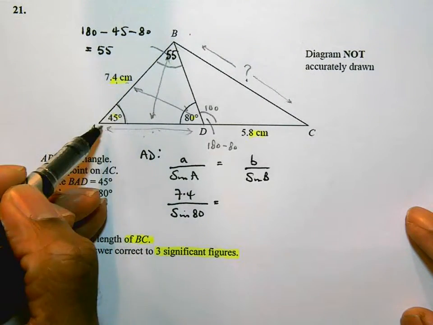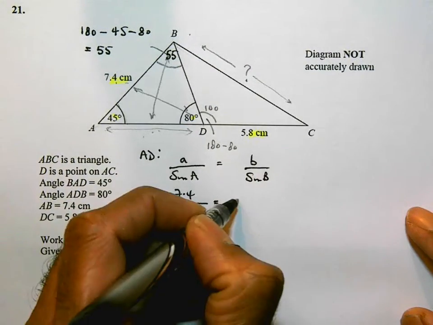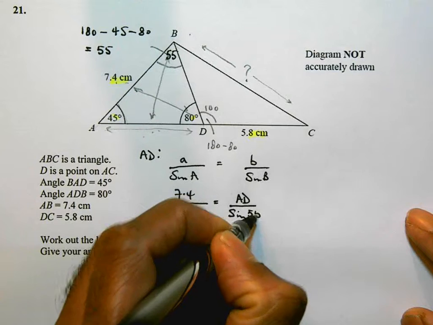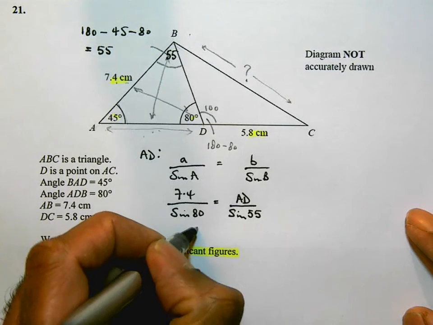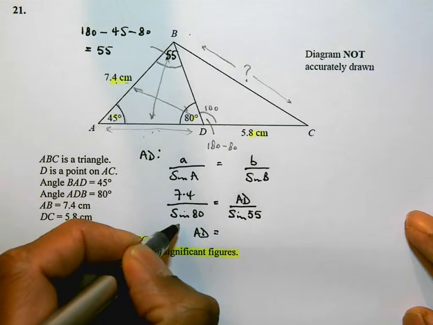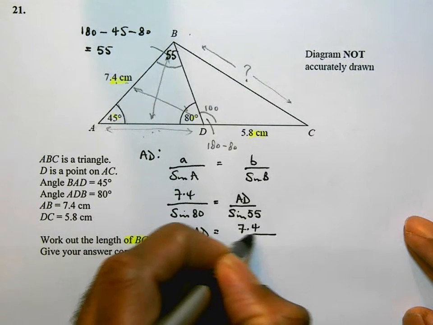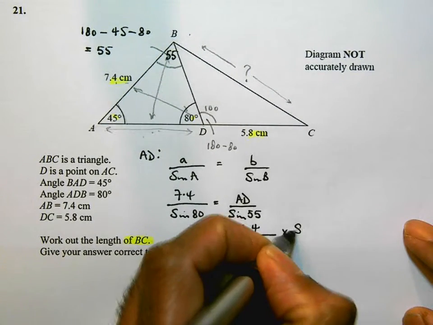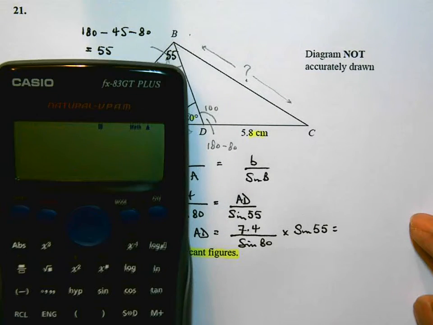7.4 over sine 80 is equal to the side AD, which is the one I want to find, and I know the angle opposite it is 55, so AD is over sine 55 degrees. So I now need to rearrange that and work out what AD is. AD is going to be 7.4 over sine 80 times sine 55. So let's write that down. 7.4 over sine 80 multiplied by sine 55.